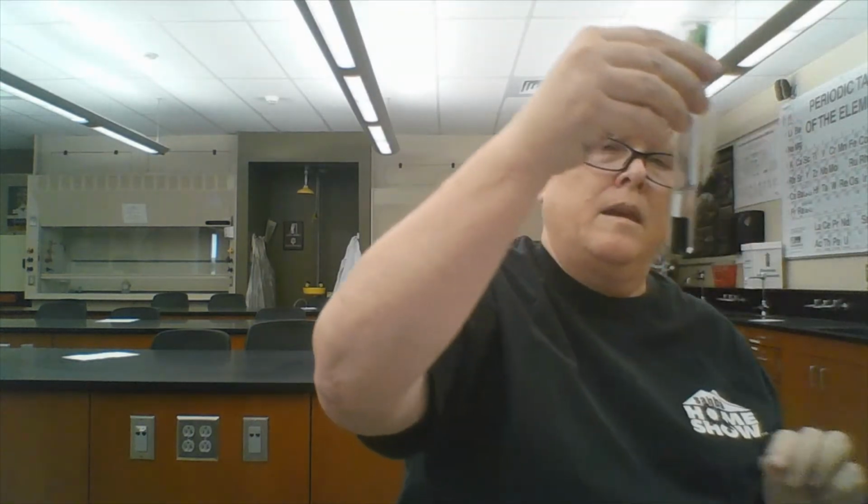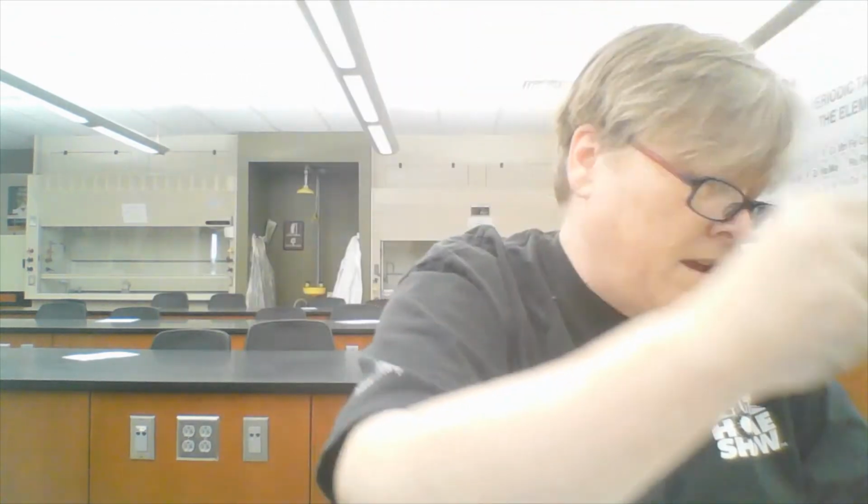I'm going to add a little more silver nitrate to make sure I have enough in there. You can clearly see that lead strip turned black almost immediately. I would say that there is a definite reaction there.